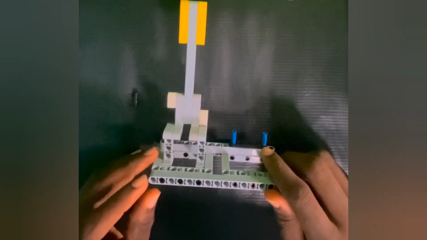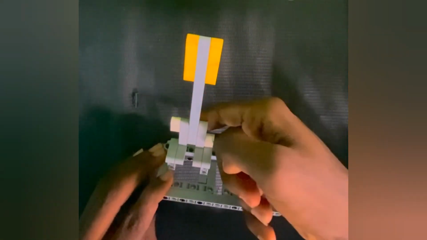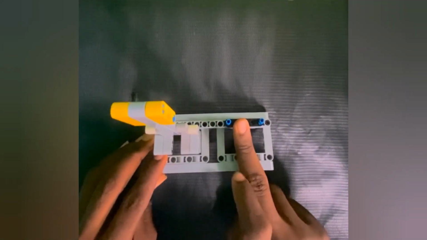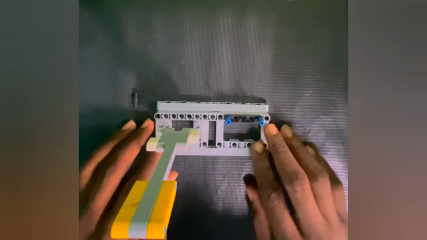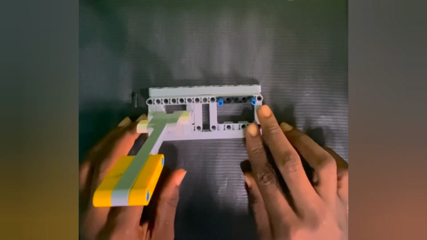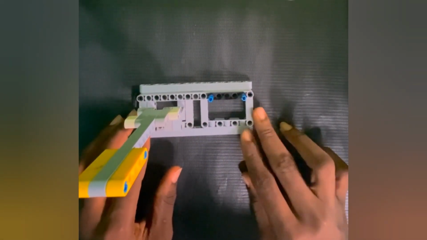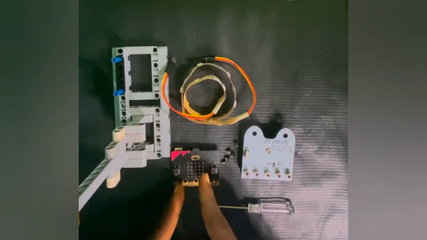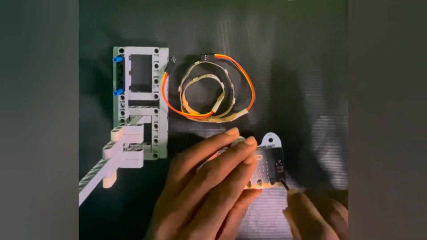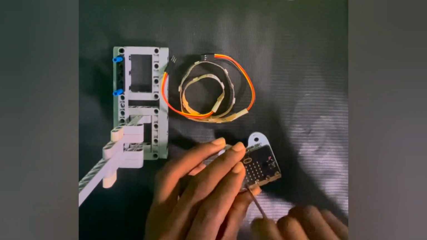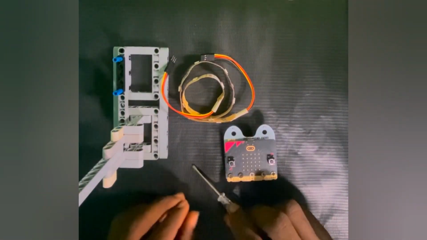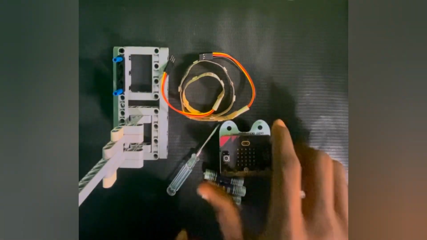Now we are going to wrap the LED strip here around this area, and the micro bit and the ring bit are going to be here. Let's get into that. Now we are going to connect the micro bit to the ring bits with the help of these screws. We have that already. Now the next thing we want to do is to insert batteries to the ring bits.